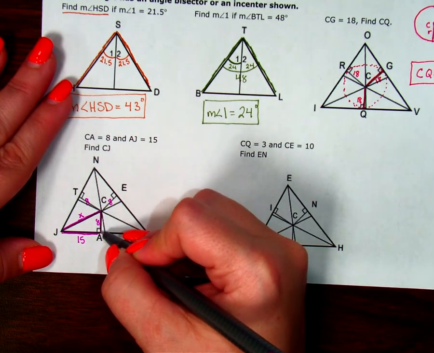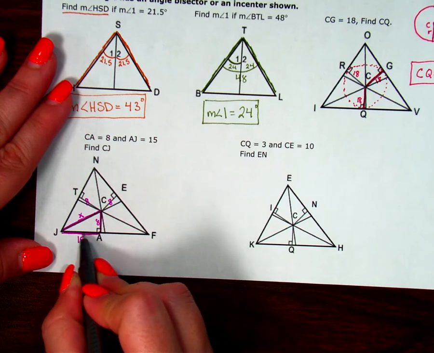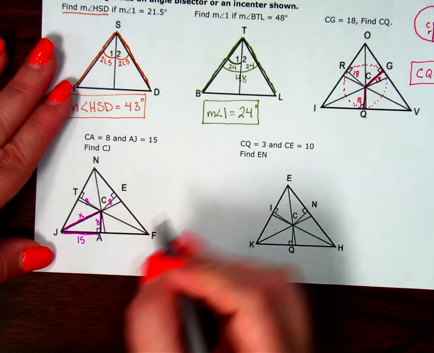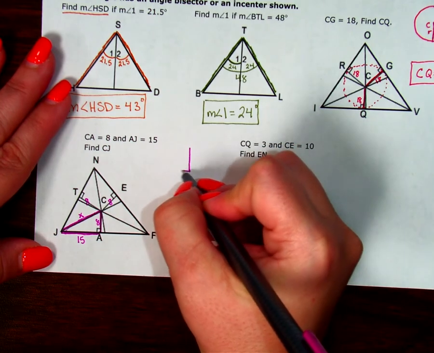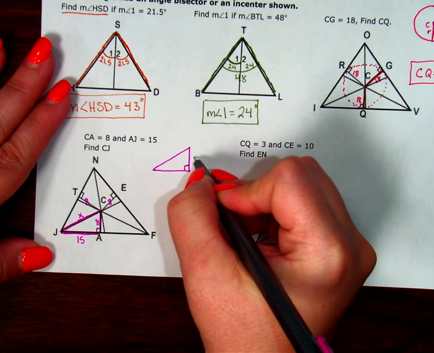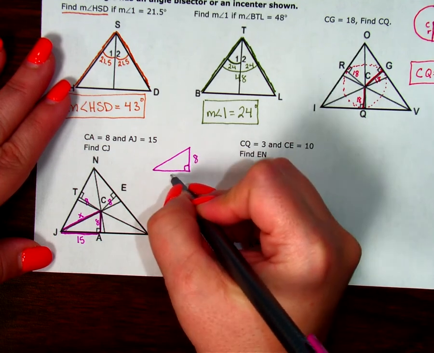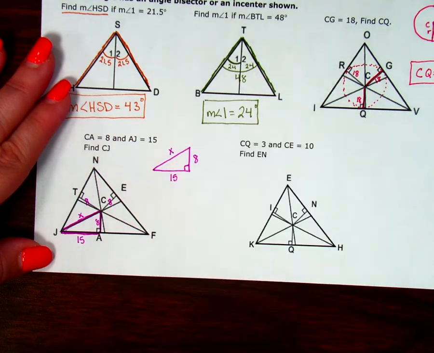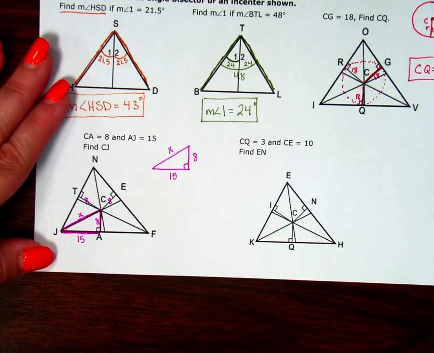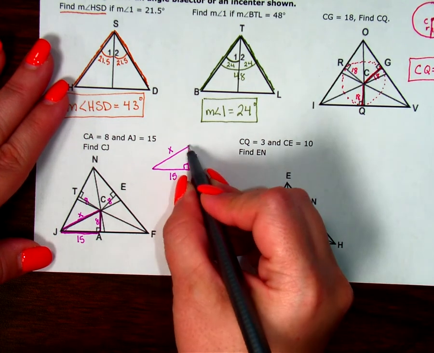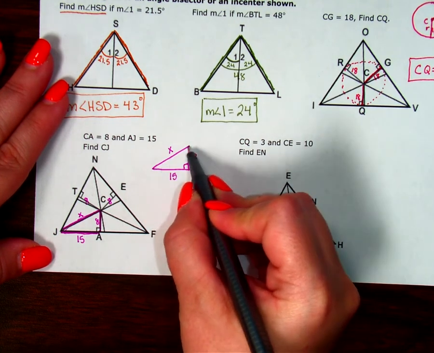So I've made a little right triangle where I've got 8, 15, and I'm trying to find the hypotenuse. I can use the Pythagorean theorem for that. I can do my 2 legs squared added together will equal my hypotenuse squared. A squared plus B squared equals C squared. So 8 squared plus 15 squared is going to equal my C squared. My C is the hypotenuse x.